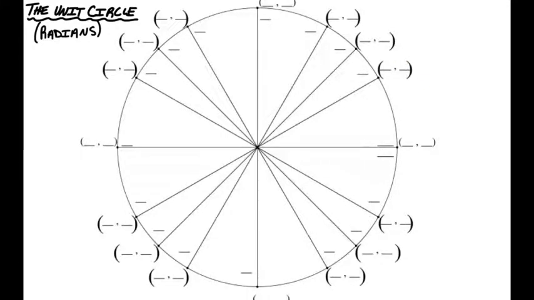Since this is the unit circle, meaning 1 unit long, we know the radius is 1 unit. So if we're here at 0 radians, the standard position, the coordinates of that point are just 1, 0. And if you do a full rotation, a full revolution, you're back here at 0. If you've gone all the way around, that means you've gone 2 pi radians, so you'd be back at 1, 0.